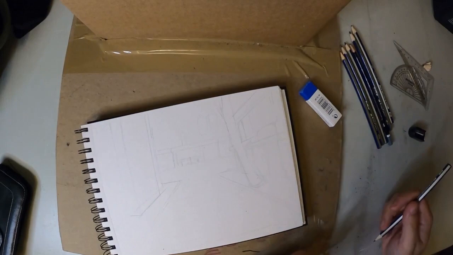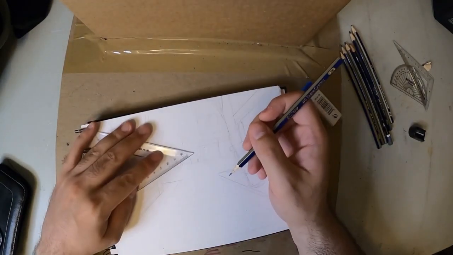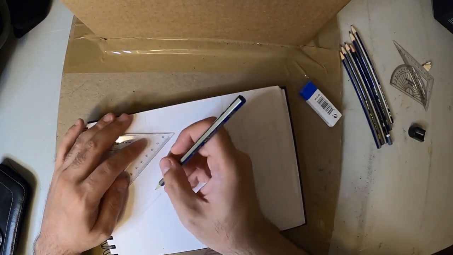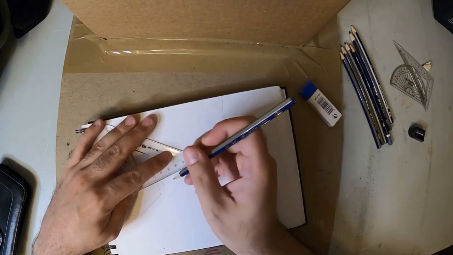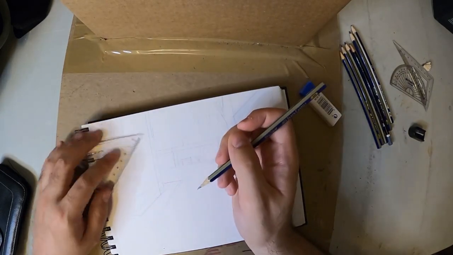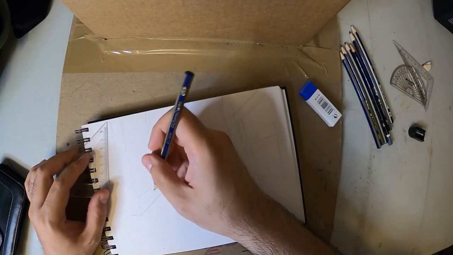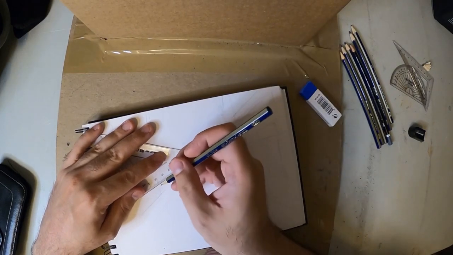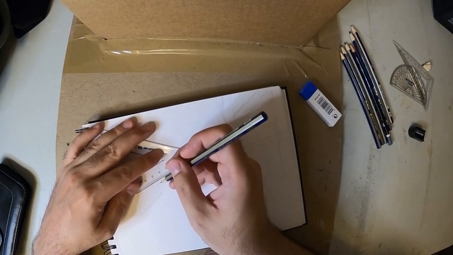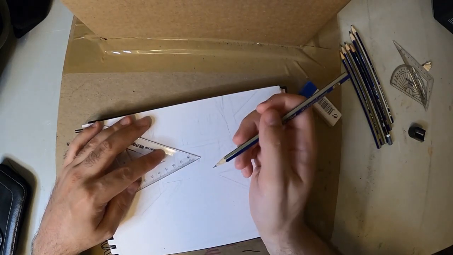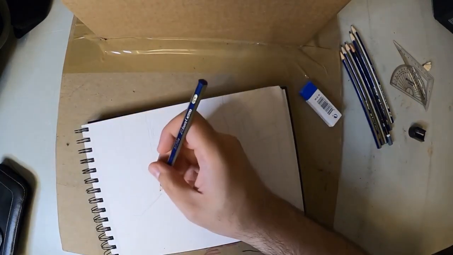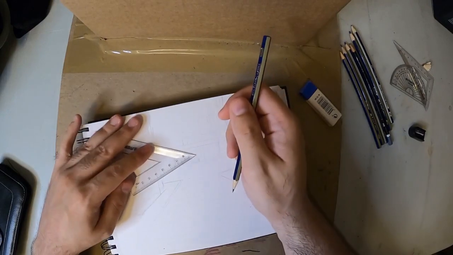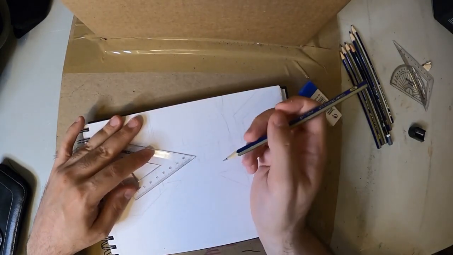Let's see. I'm gonna add a little bit of a thing here. I'm just gonna add that. There we go. Nice. Just kind of want this part to have a little ledge. I forgot the words of some things, but yeah, ledge.